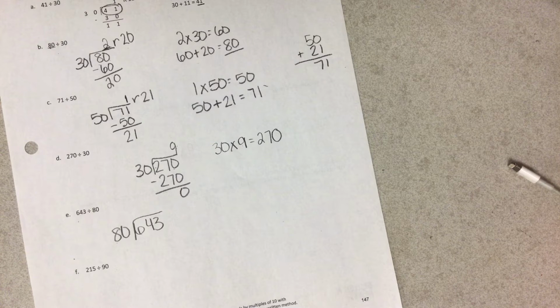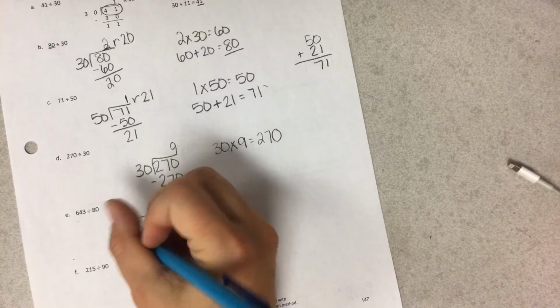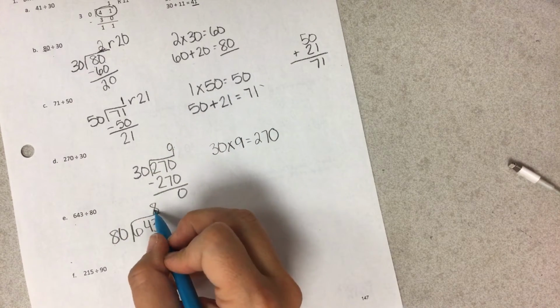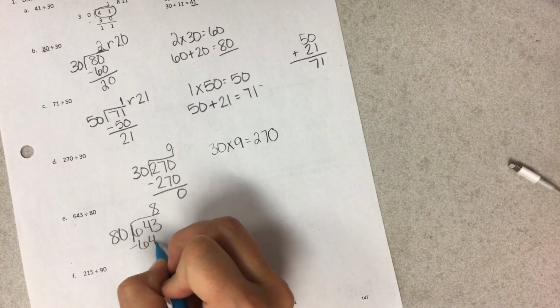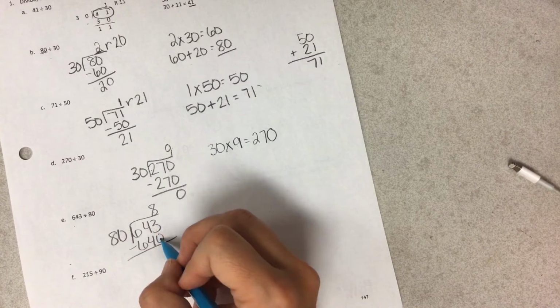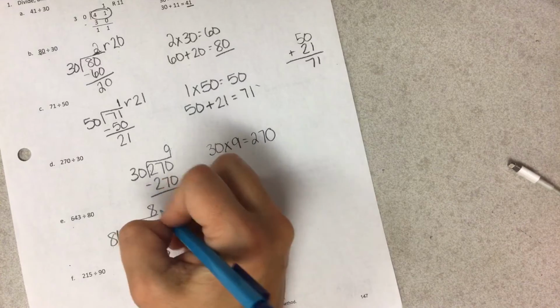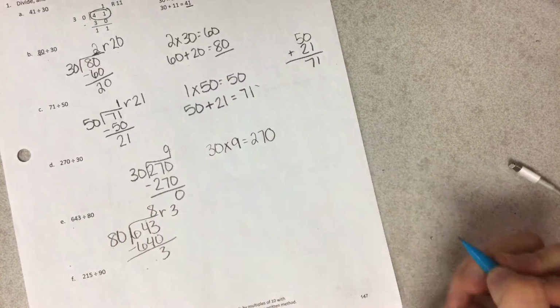So I know that 8 times 8 is going to give me, or not 8 times 8, I'm sorry guys. Nope, it is 8 times 8. So 8 times 8 is going to give me 64. And it's going to be 640 though. Okay, so I'm going to put this 8 above the 3, 640. I'm going to subtract: 3 minus 0 is 3, 4 minus 4 is 0, 6 minus 6 is 0. So my remainder is 3.